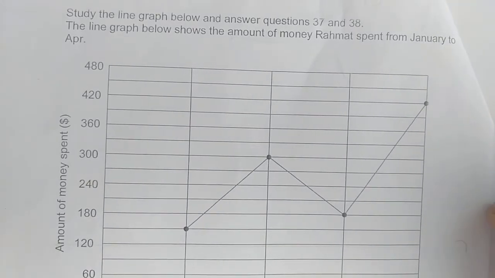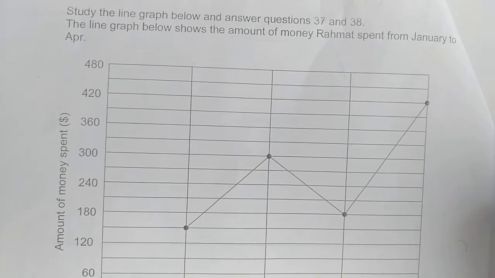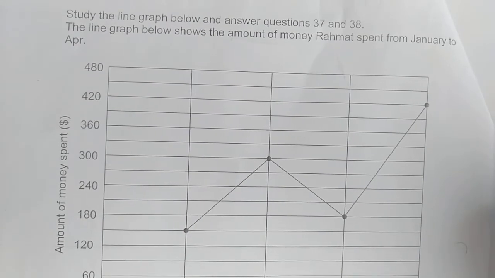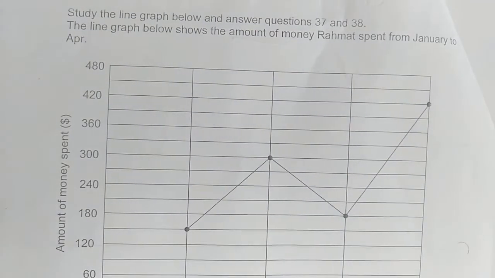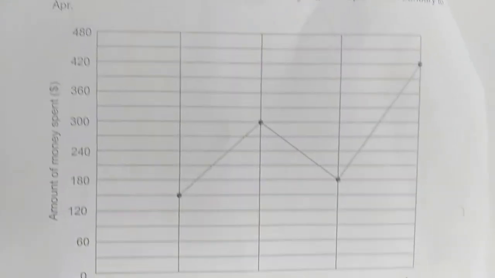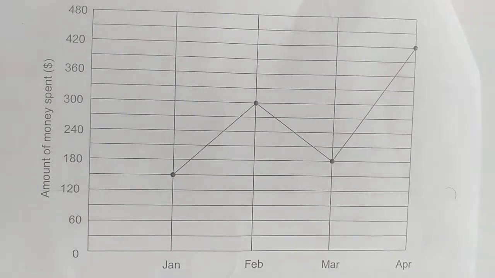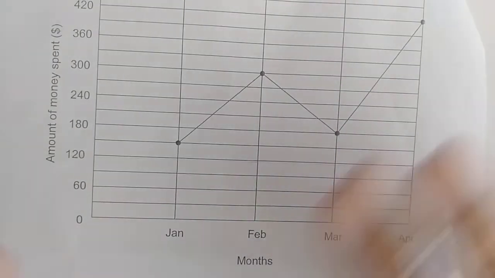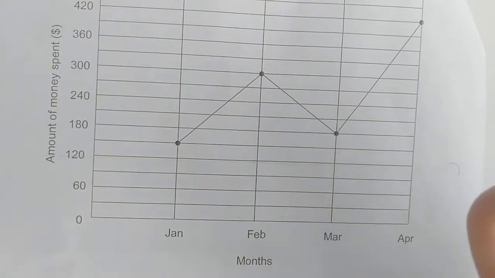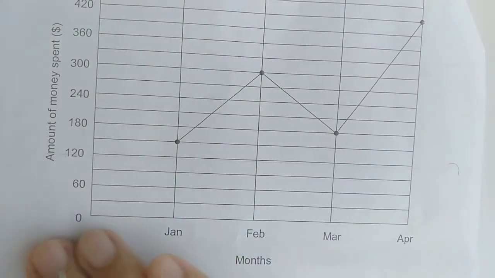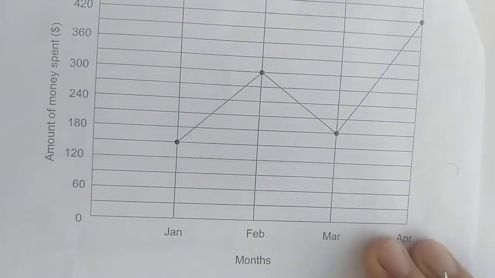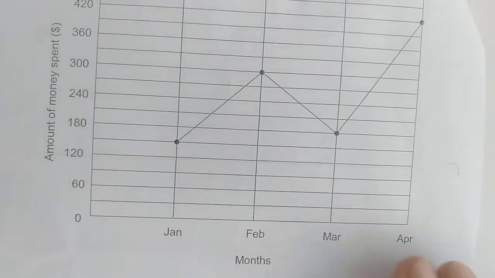Study the line graph below and answer questions 37 and 38. The line graph below shows the amount of money Ramat spent from January to April. Now, if you are my students and you have a worksheet with you, please make sure you follow the steps clearly. Usually before we even look at the question, let's understand the graph. The axis at the bottom shows January, February, March, April.